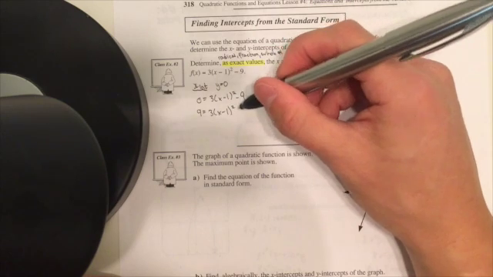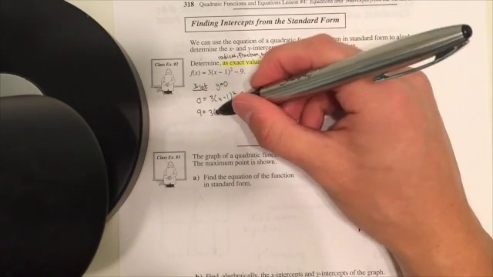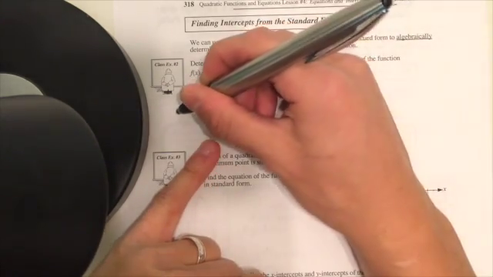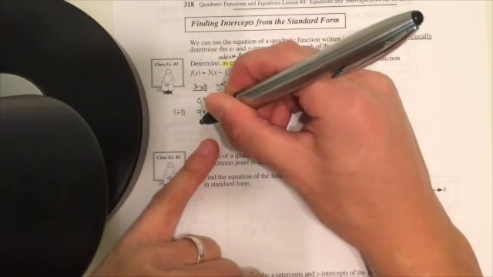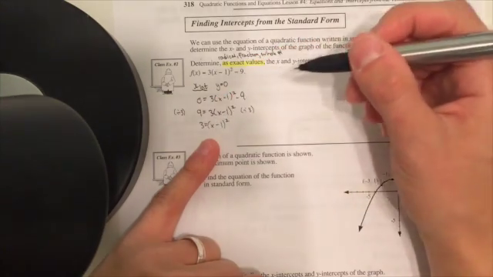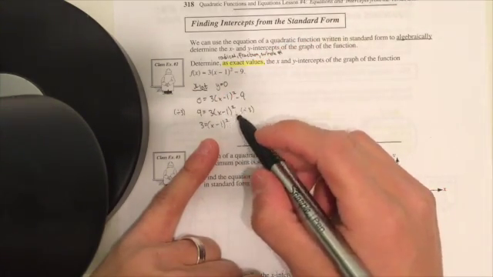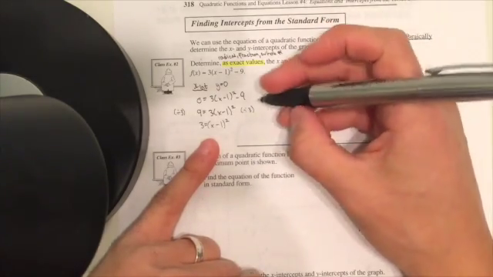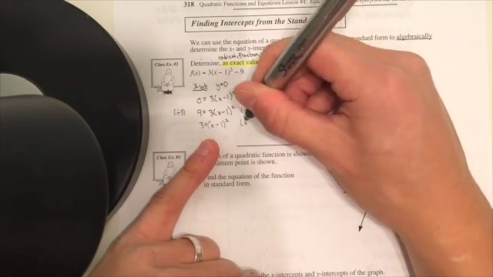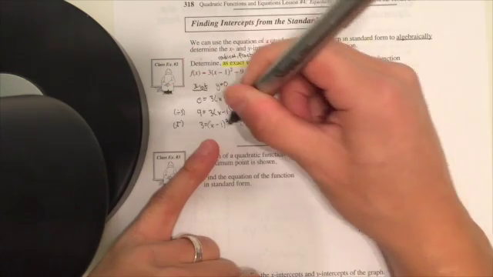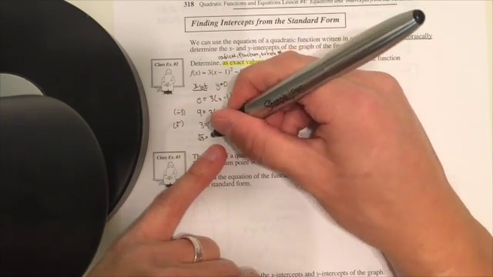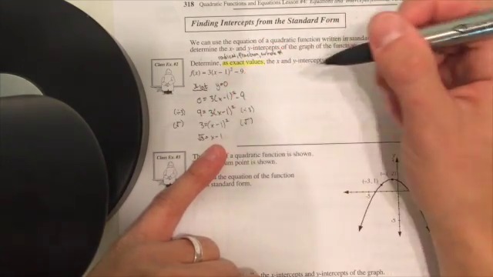If I get rid of this 3 here, I'll have to divide by 3. If I divide both sides by 3, I'm going to be left with 3 on this side and (x - 1)². Now I need to get rid of the square. In order to get rid of the square, I'm going to have to take the square root of both sides. So if I take the square root of both sides, that's going to leave me with the square root of 3 is equal to x - 1.